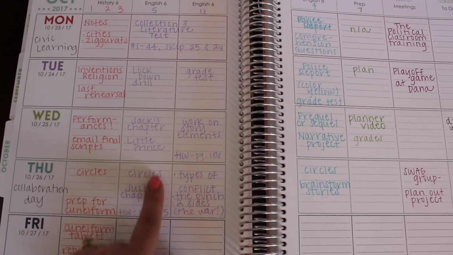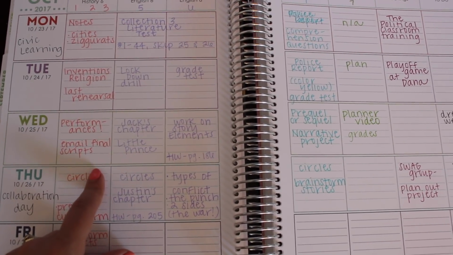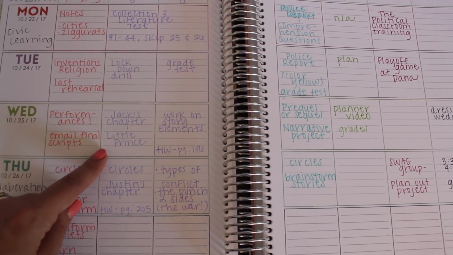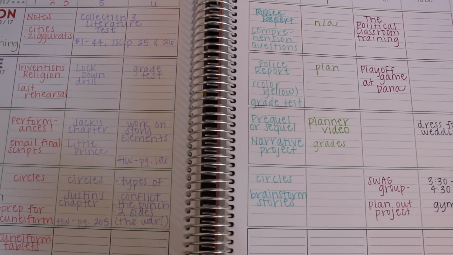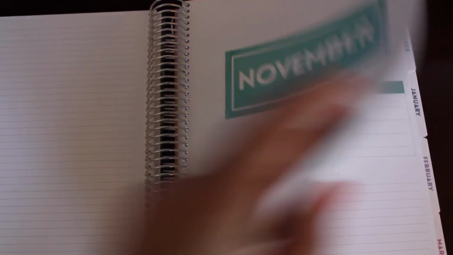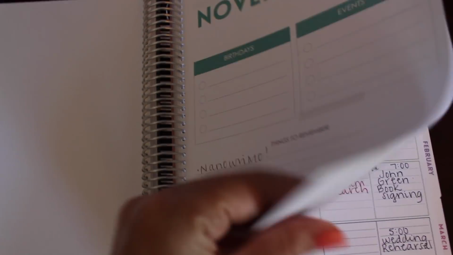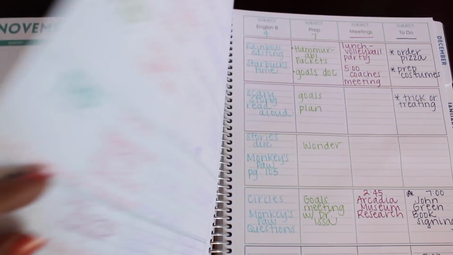We're moving on to Jack's chapter and really trying to look at why the author included things like the Little Prince the way she did. The 8th graders spent all of this week working on The Tell-Tale Heart, and they really loved working on that story. Then we got into November. I didn't take very many notes. This was the day that Wonder came out, and we took a walking field trip over to the theater and got to see it.